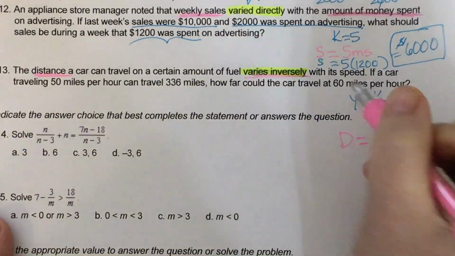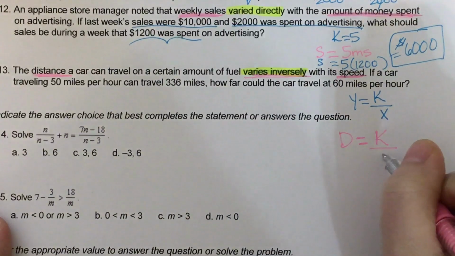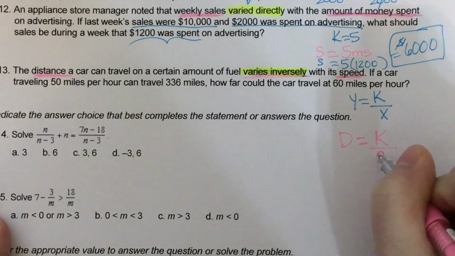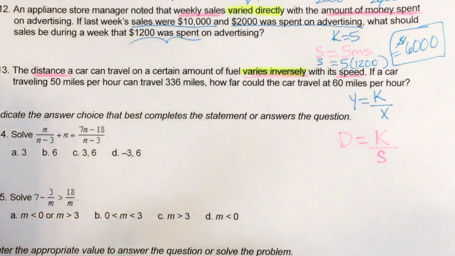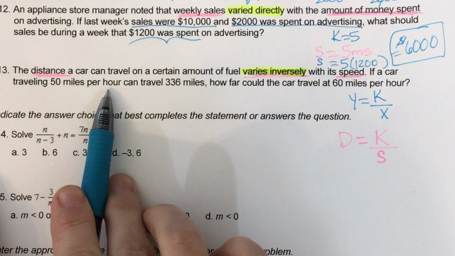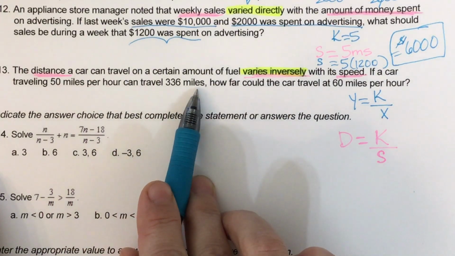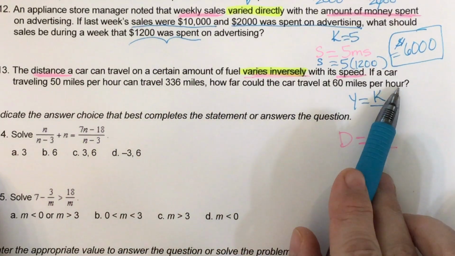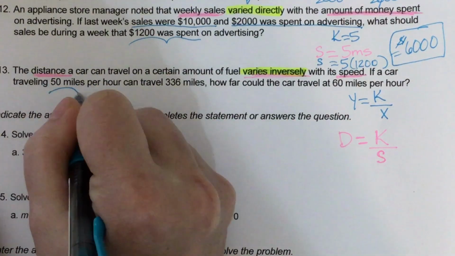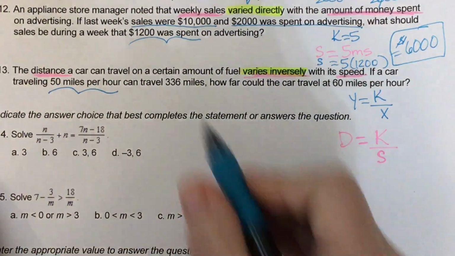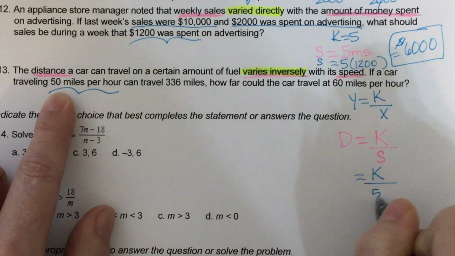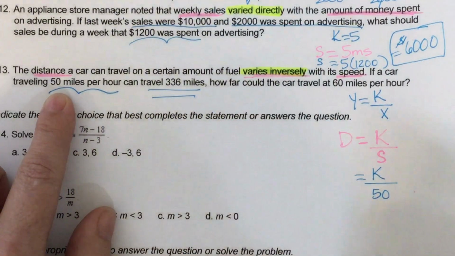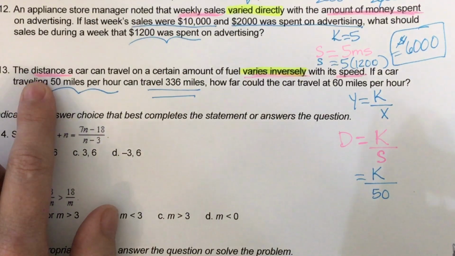and it varies inversely with speed. So instead of x, it varies inversely with speed. So I'm going to use an S there. So distance varies inversely with speed. Okay, now let's plug in what they told us. If a car traveling 50 miles per hour can travel 336 miles, how far could the car travel at 60 miles per hour? Okay, so it's traveling 50 miles per hour. That is its speed. So that's going to go into the S. And it travels 336 miles. That's the distance. So that goes here.